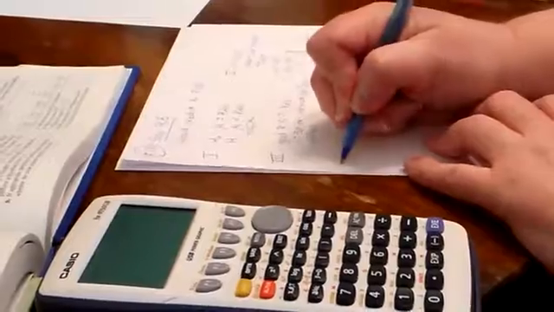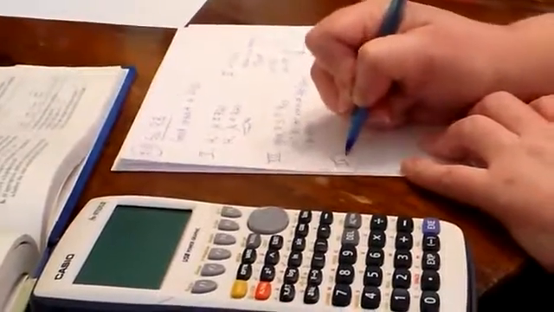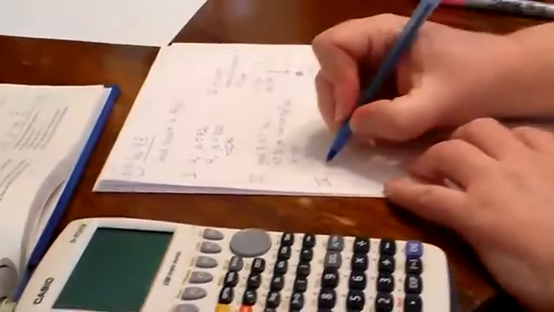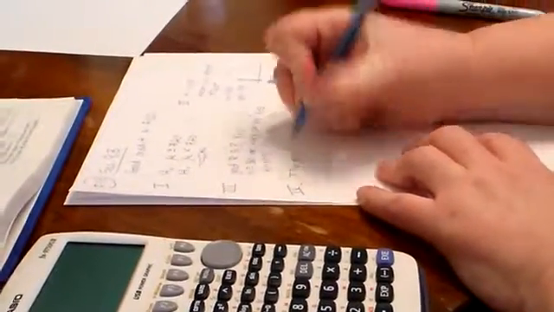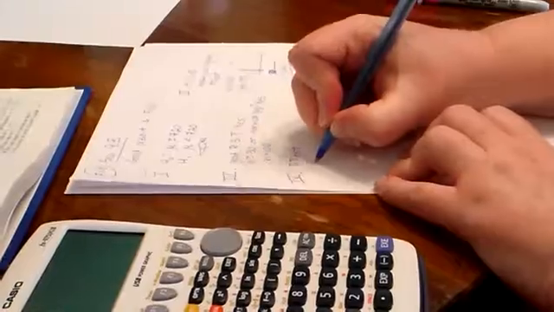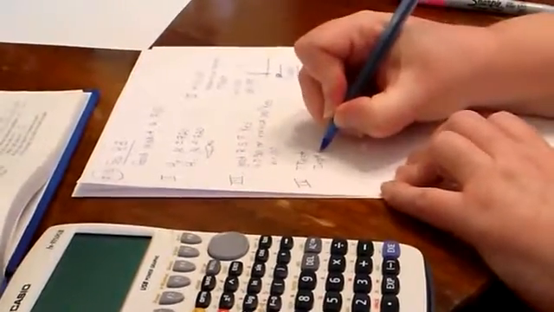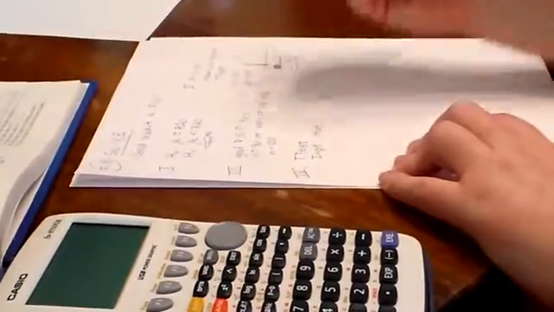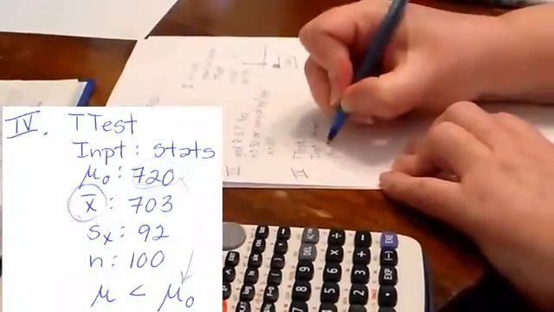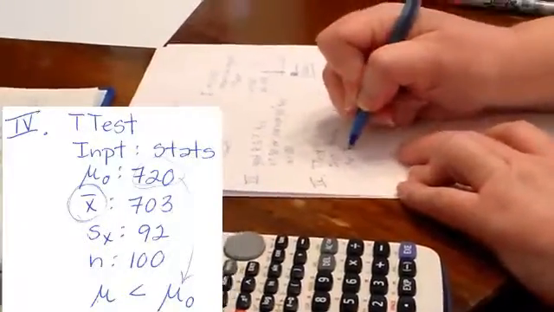All right, let's go on and compute our test statistic. So for step 4, we're going to put this in the calculator. This is a t-test again. This time we don't have data, right? So this is going to be input stats on the TI. And it asks for mu sub 0, which is 720.